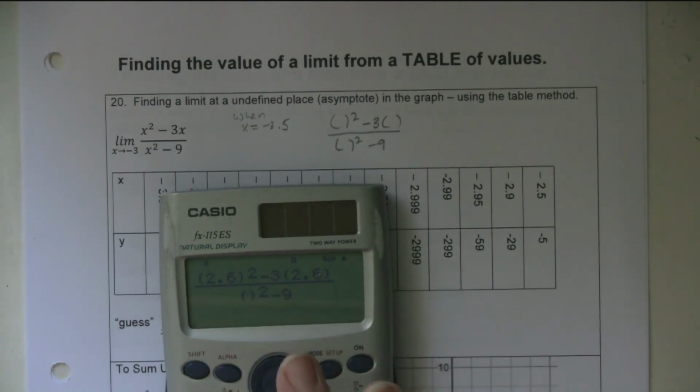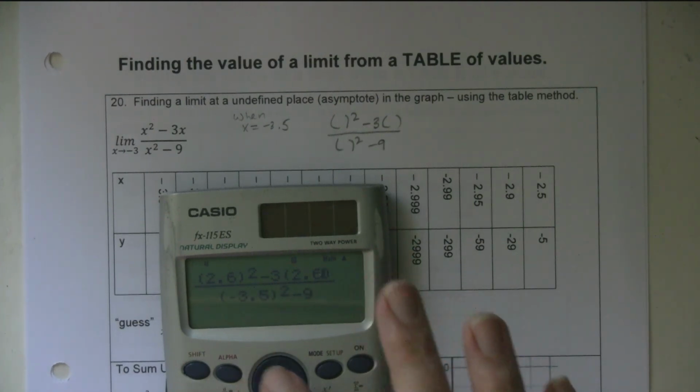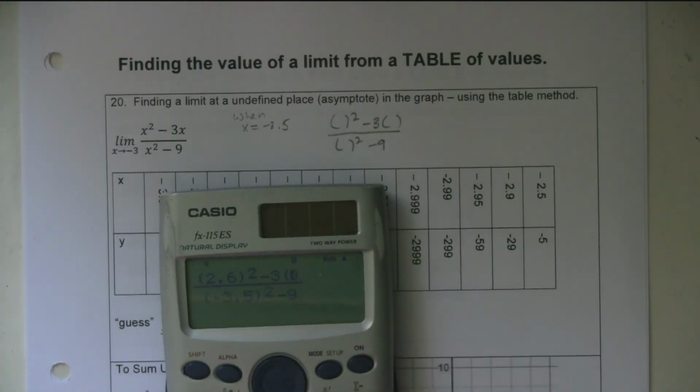And so if you failed to use the parentheses, you would get the wrong answer if you did it. And so I see that with calculus students all the time.